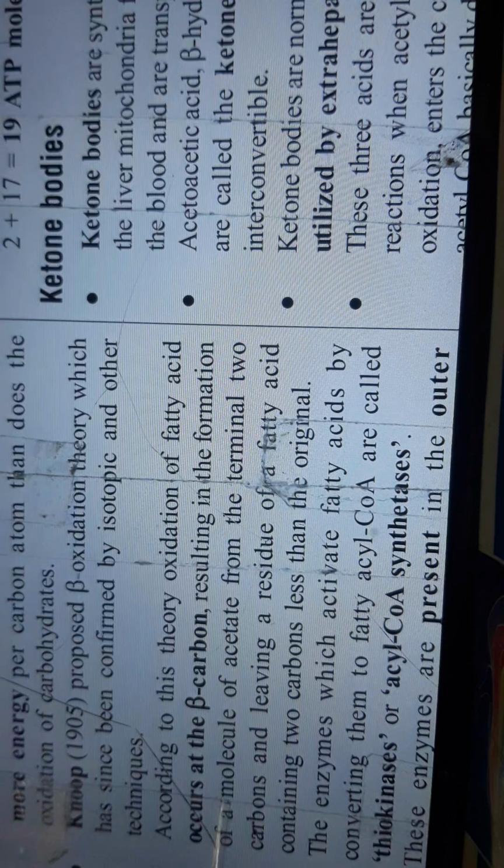Knoop in 1905 proposed the beta oxidation theory, which has since been confirmed by isotopic and other techniques. According to this theory, oxidation of fatty acids occurs at the beta carbon, resulting in the formation of a molecule of acetate from the terminal 2 carbons.